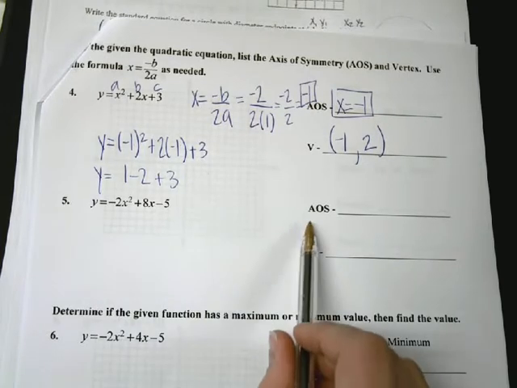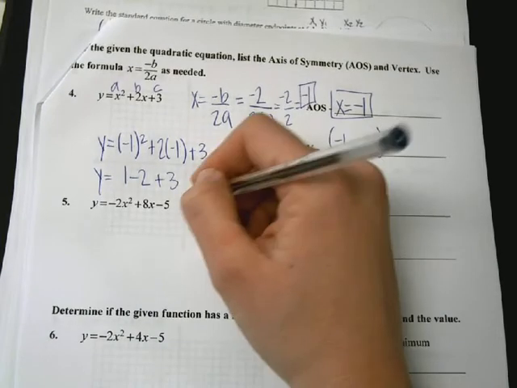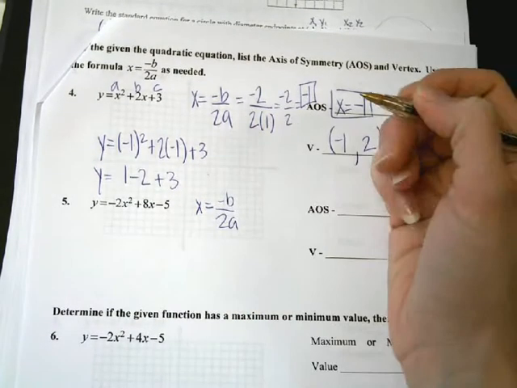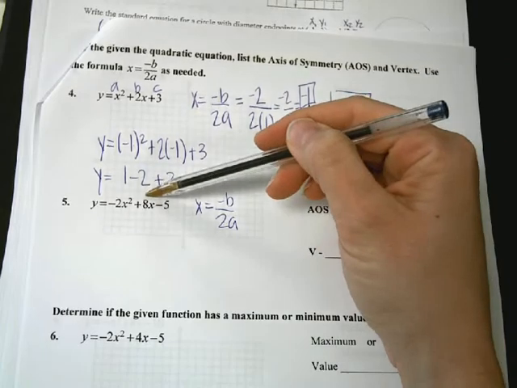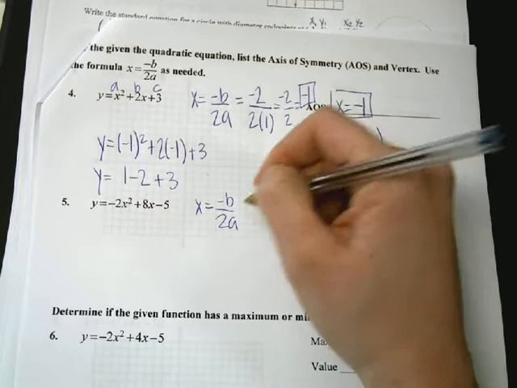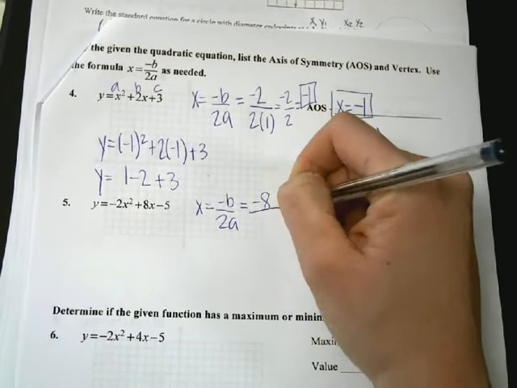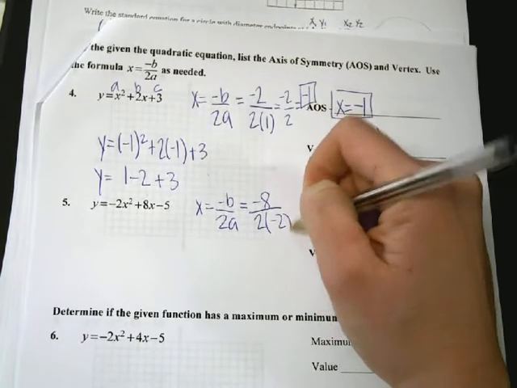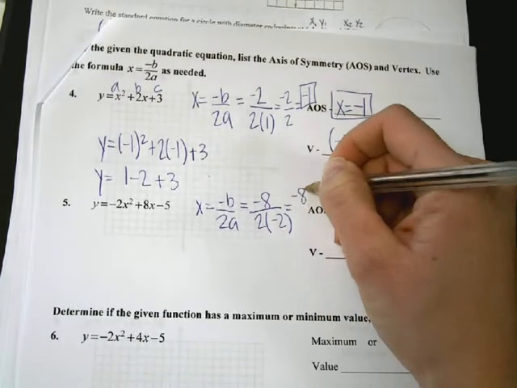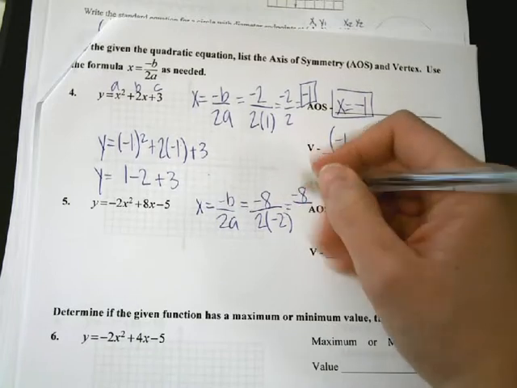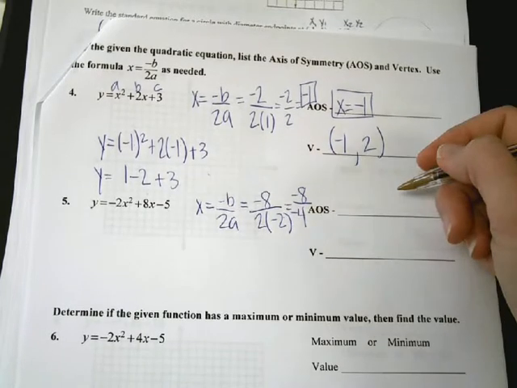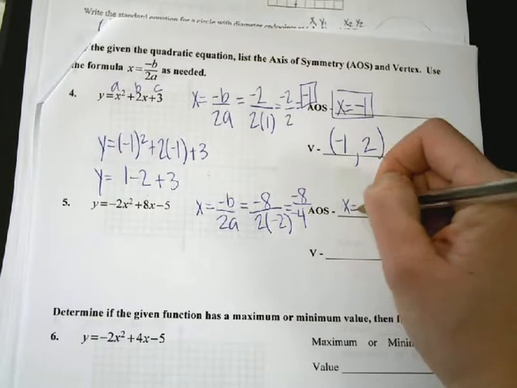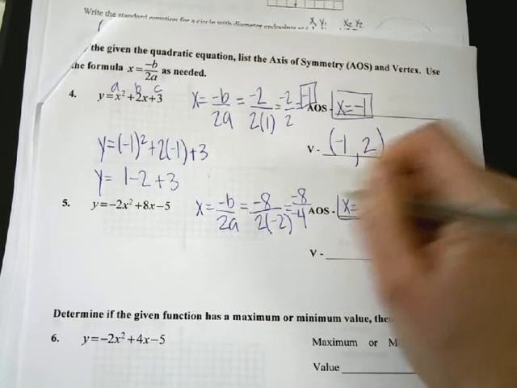The axis of symmetry is where we start. X equals the opposite of b over 2a. In this case, b is 8. So the opposite of b is a negative 8 over 2 times a. Here, a is a negative 2. Negative 8 over 2 times the negative 2 is negative 4. Negative 8 divided by negative 4, your axis of symmetry is positive 2.